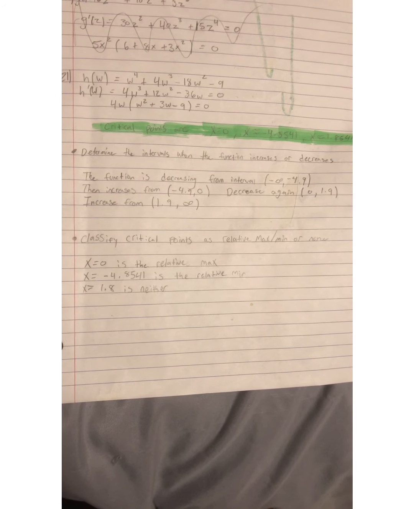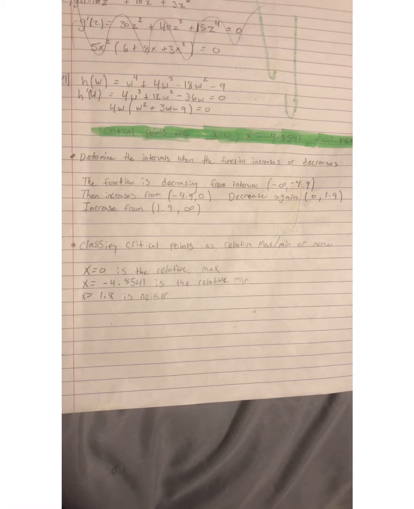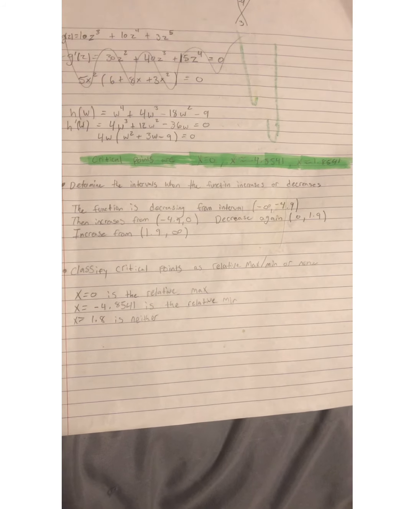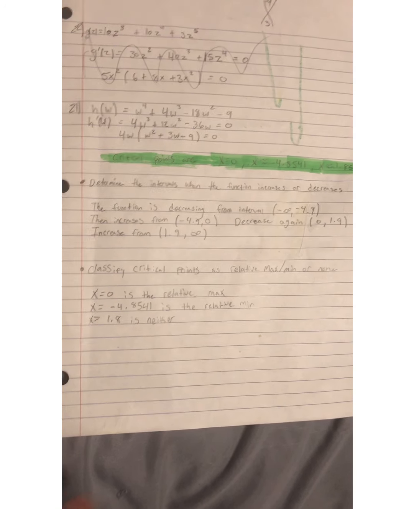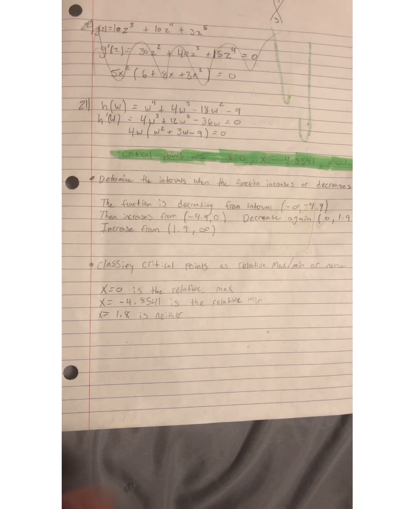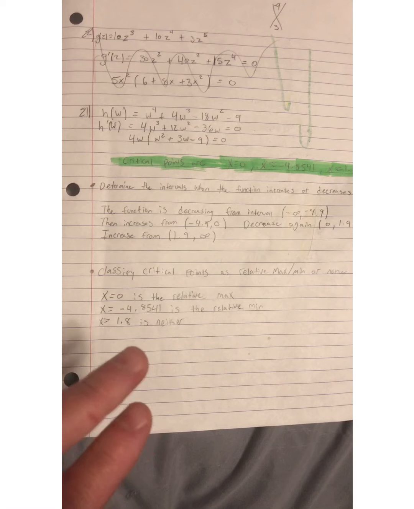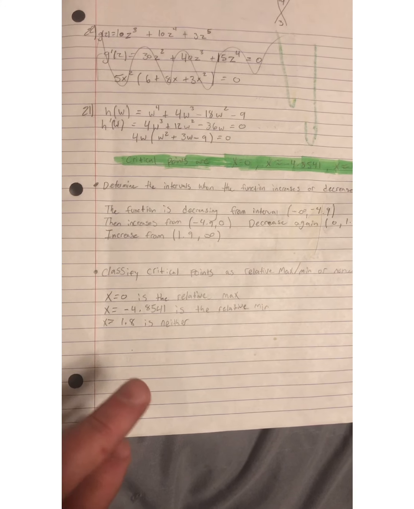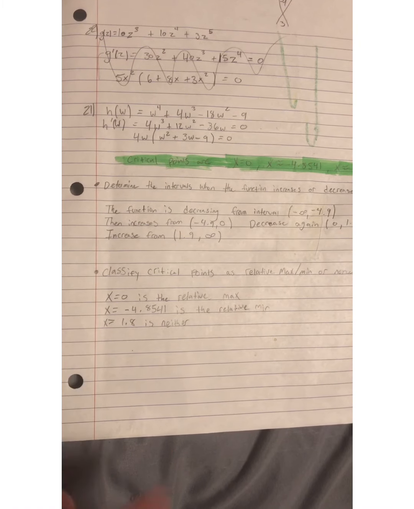So now we're going to want to classify the critical points as a relative max or a min or none. So found out that x equals 0 is the relative max, and then x equals negative 4.8541 is the relative minimum, and then x equals 1.8 was neither. I'll show you that here on the graph.